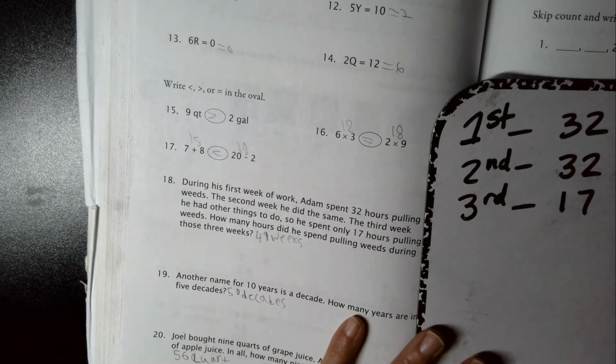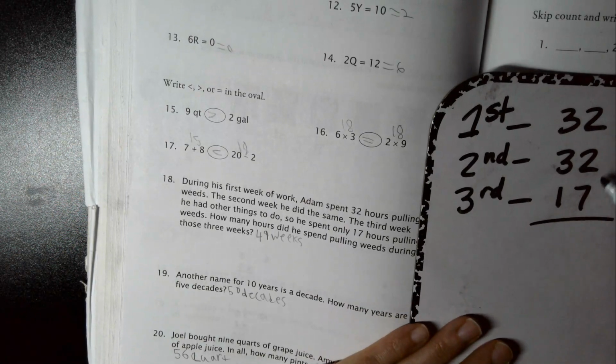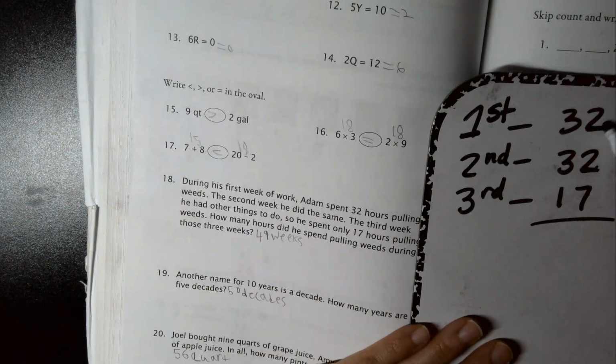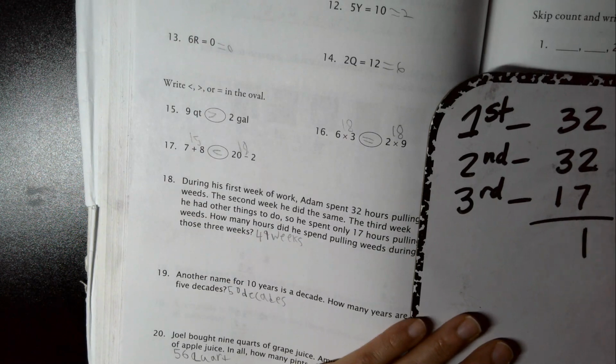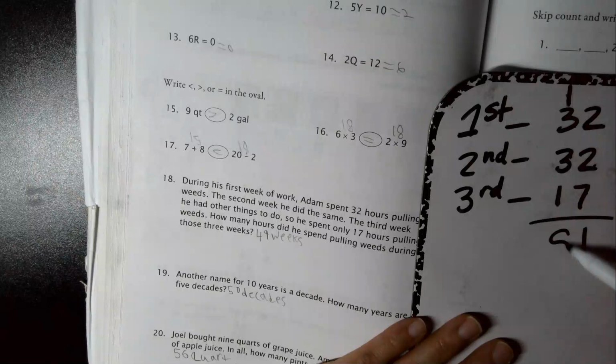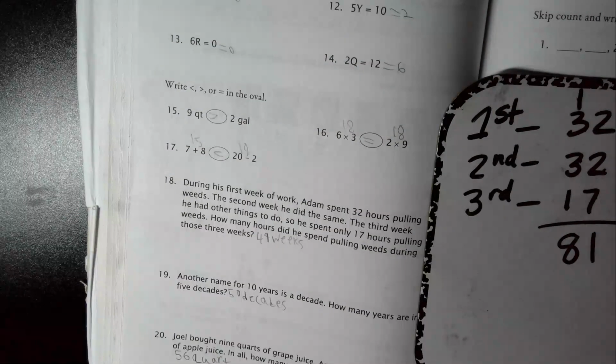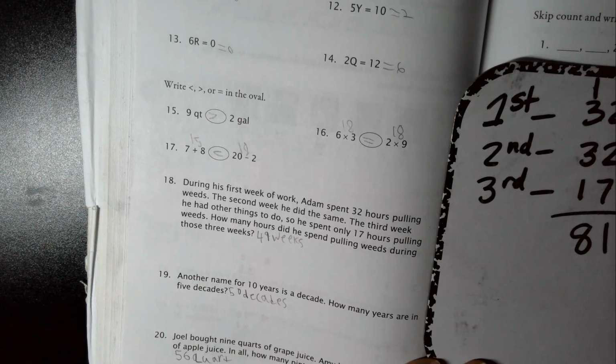How many hours did he spend pulling weeds during those 3 weeks? Okay, so we do this. We do 7 plus 2 is 9. 9 plus 2 is 11. These are 6, 7, and 8. So 81 hours is what Adam spent pulling weeds in those 3 weeks, okay?